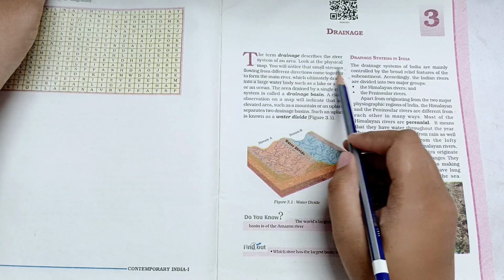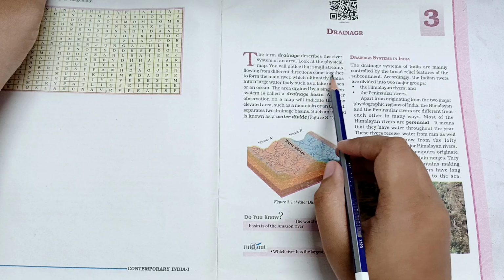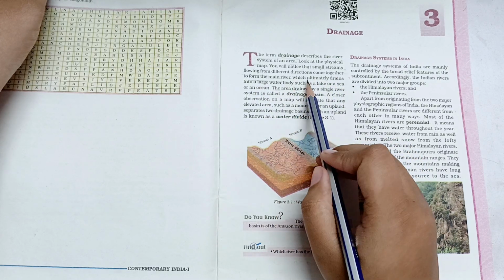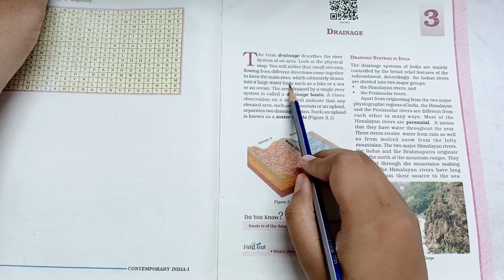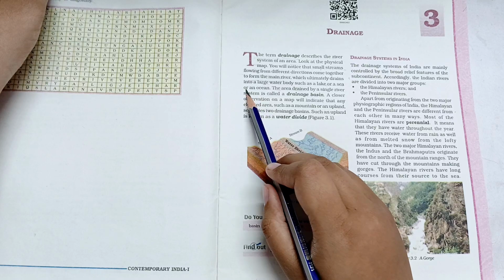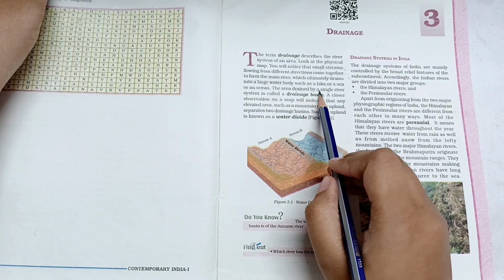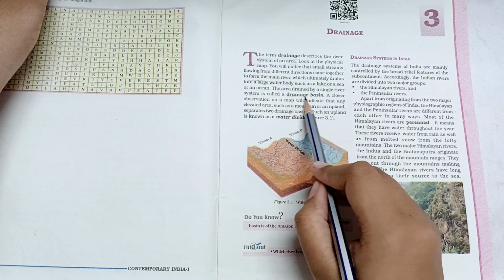You will notice that small streams flowing from different directions come together to form the main river, which ultimately drains into a large water body such as a lake or a sea or an ocean. The area drained by a single river system is called a drainage basin.